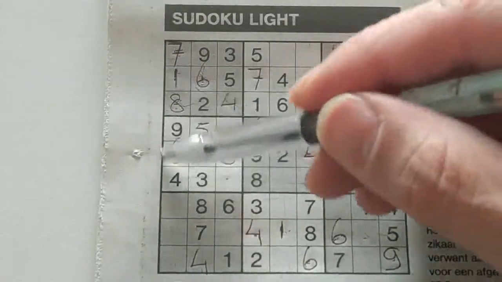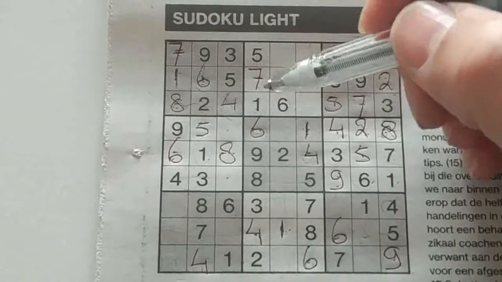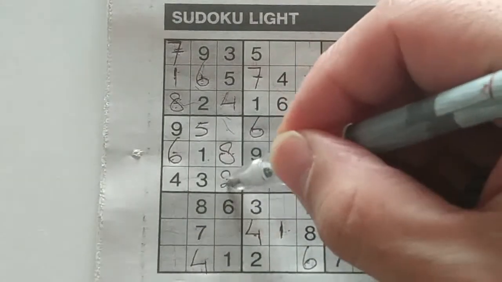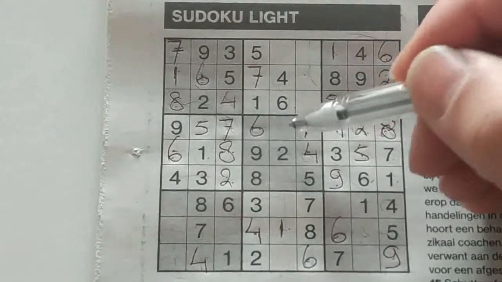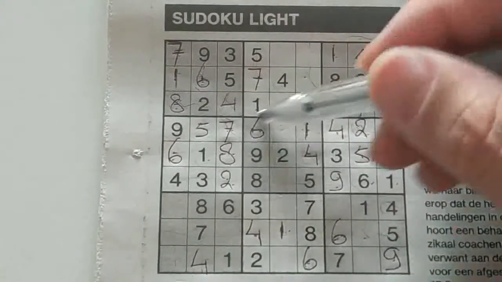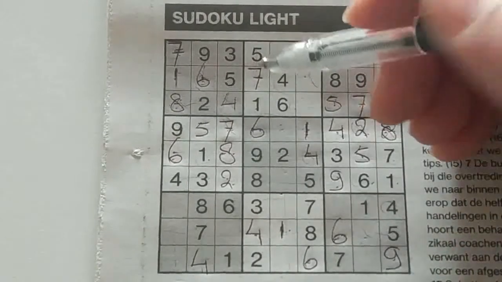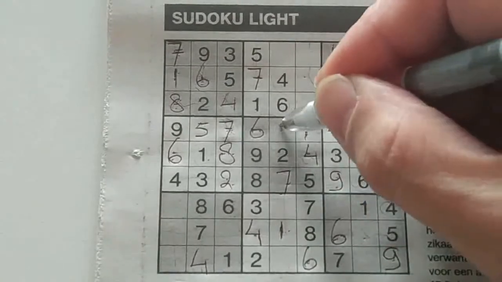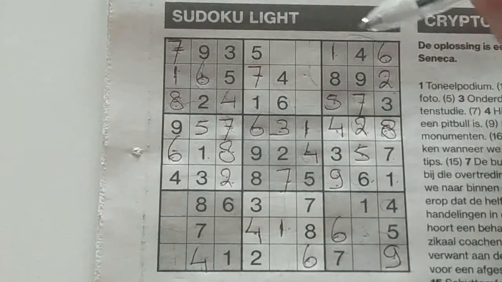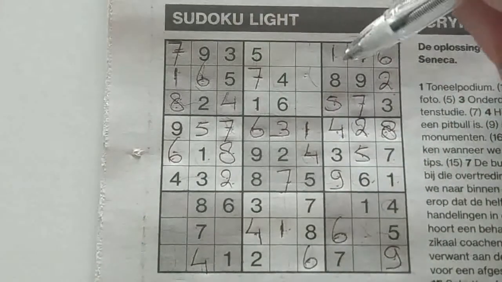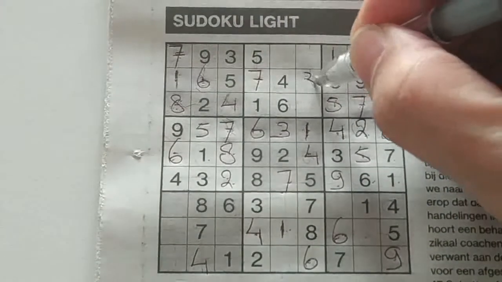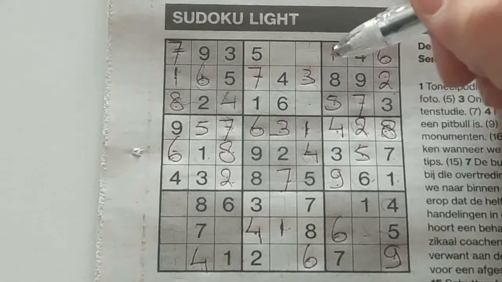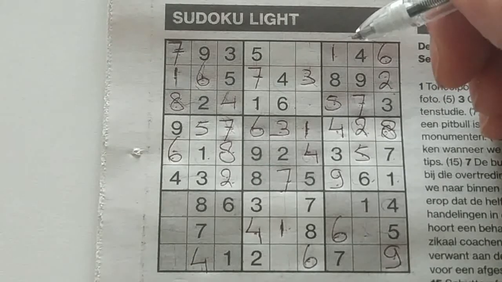Two missing numbers in this big square for the numbers 2 and 7. I see here 2, so no 2 there. 2 should be here and the 7 goes here. Two missing numbers of this big square for the numbers 7 and 3. We have a 7 over there, so no 7 here. 7 should be there and the 3 goes there. One missing number in this second row for the number 3. One missing number in this third row for the number 9.